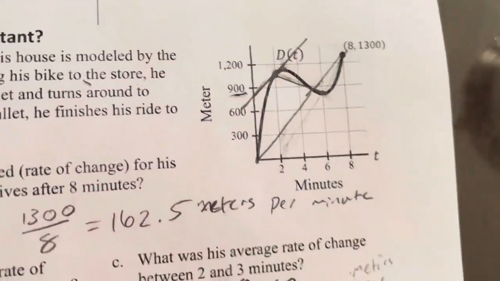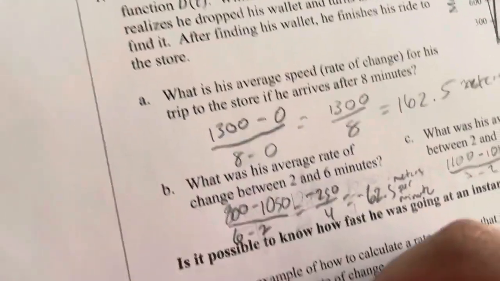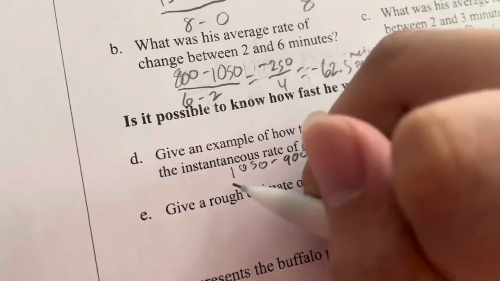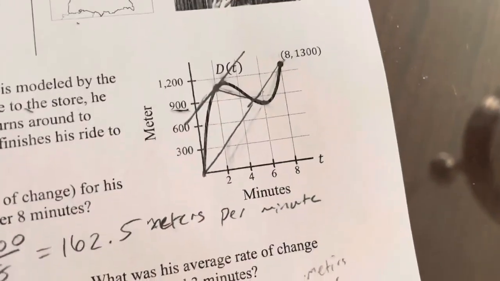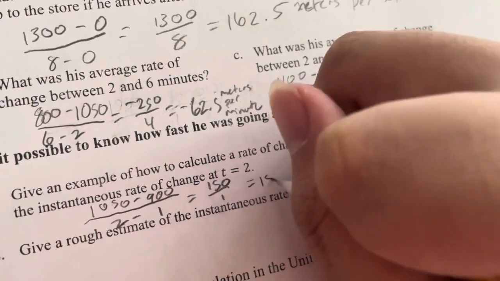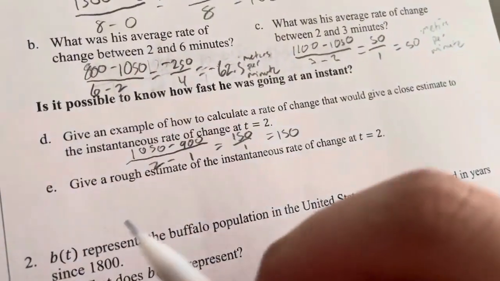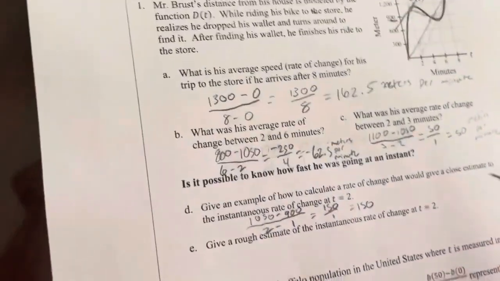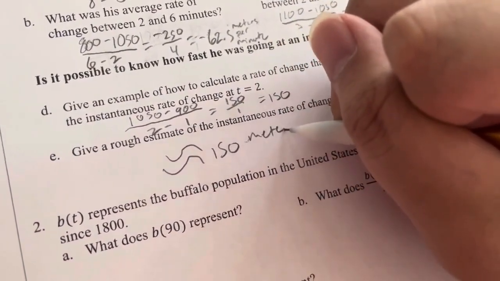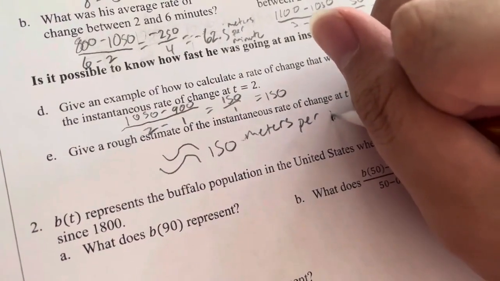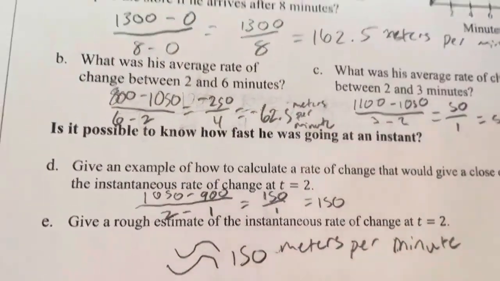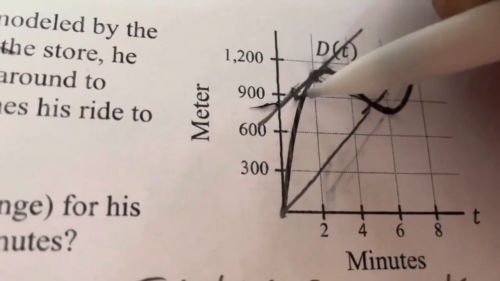So y2 would be 1050 minus about 900 over 2 minus about 1, which is 150 over 1, which is just 150. So the rough estimate of the instantaneous rate of change at t equals 2 would be 150 meters per minute. To clarify, the points 1 and 900 were taken from another point in the tangent line right here.